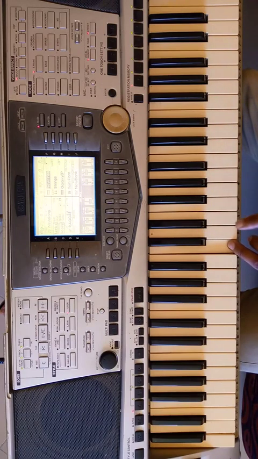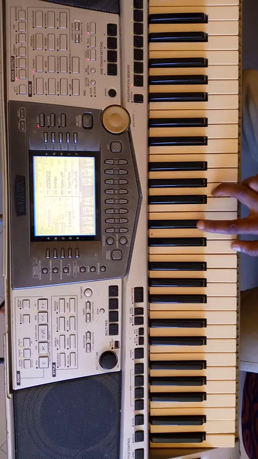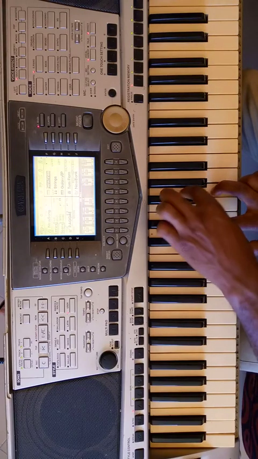Then leave 3 notes, count 3 notes away from D sharp, that is 1, 2, 3. Then hold this one. So this will be C minor. 2 notes in between, 3 notes in between.